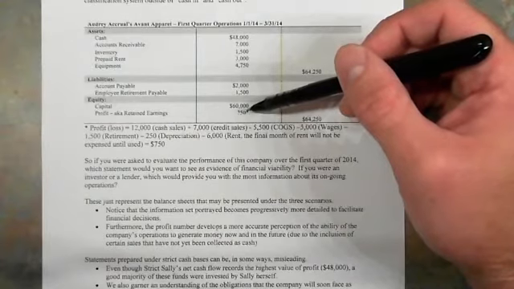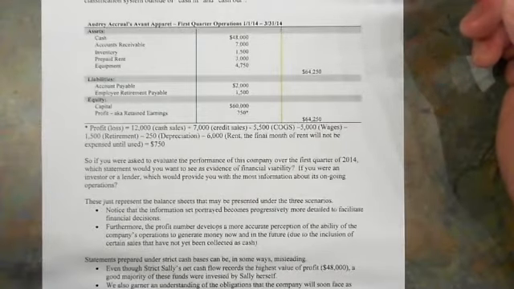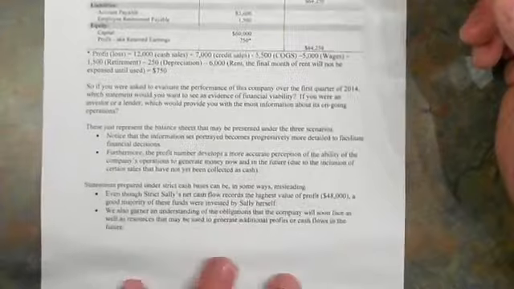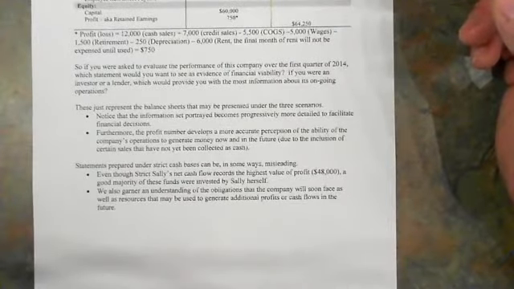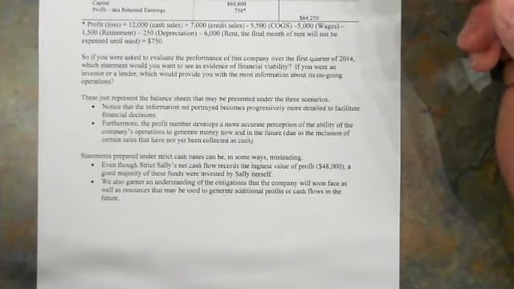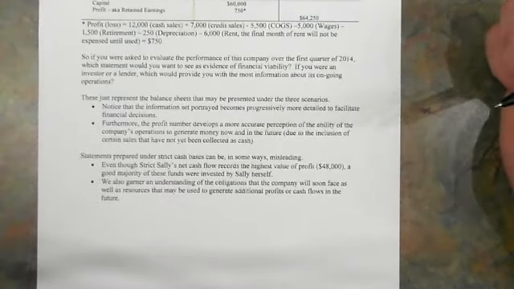So if you were asked to evaluate the performance of this company, which system would you prefer to see, right? Which one would give you the most evidence to make a wise investment decision? Okay. And these are just the balance sheets that are going to be presented. Notice that the information set portrayed becomes progressively more detailed in order for us to really get a good idea of what's going on. The profit number becomes more accurate in the ability of the company's operations to generate money due to the inclusion of sales that have not been included as cash, due to the inclusion of expenses that will be paid in the future.